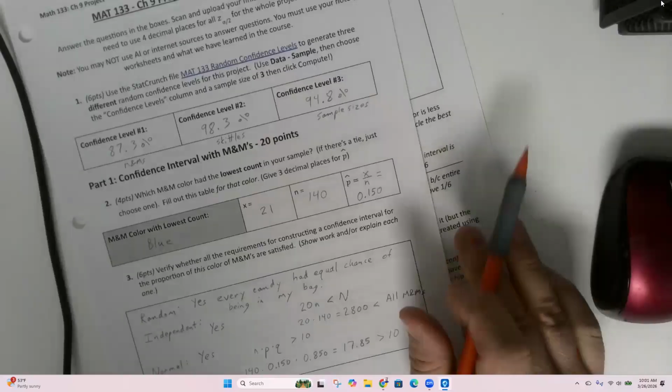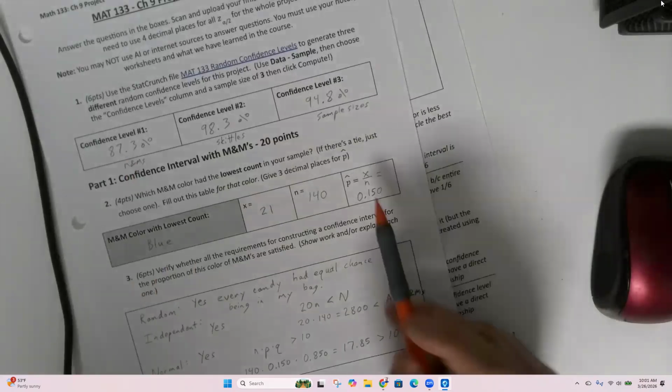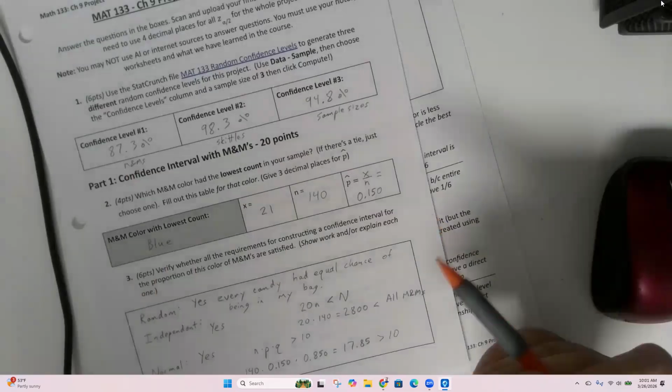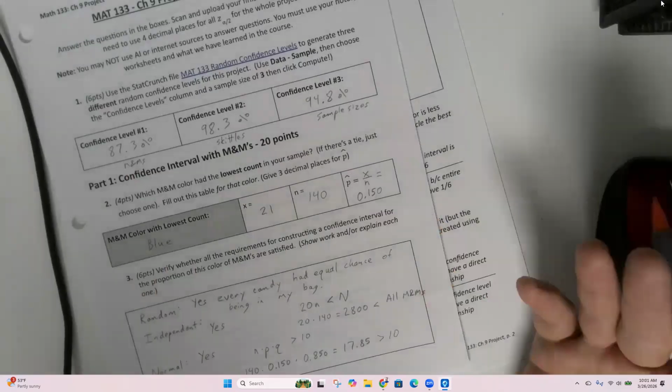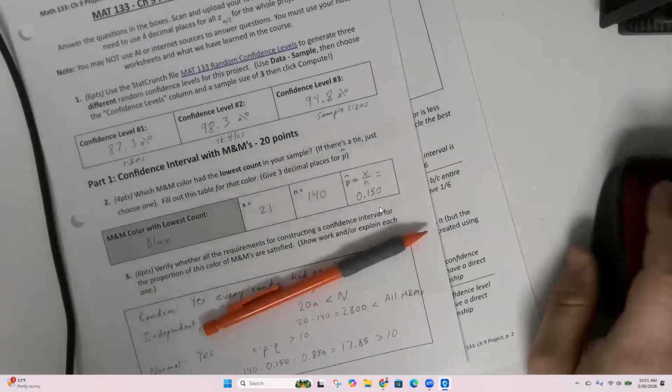It's going to show us that the population proportion is somewhere in this range. 87% confident that it's somewhere in this range. Now, I had mentioned earlier, we actually do know the true value. The M&M company produces the same amount of each color. So there are 6 colors.